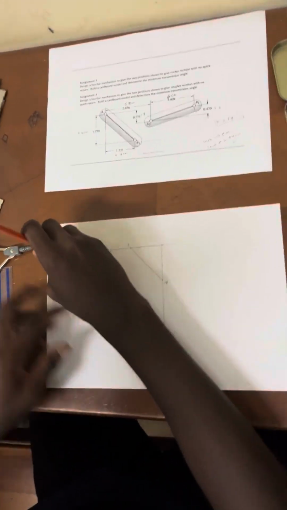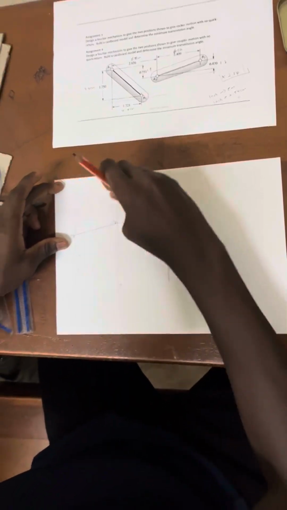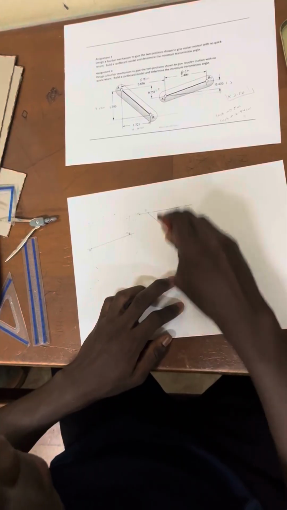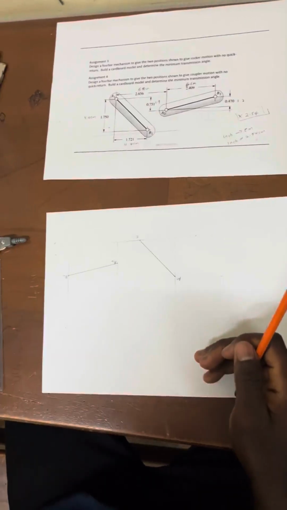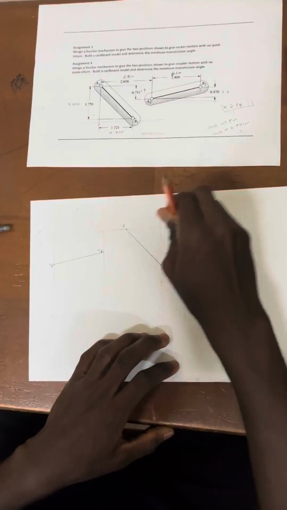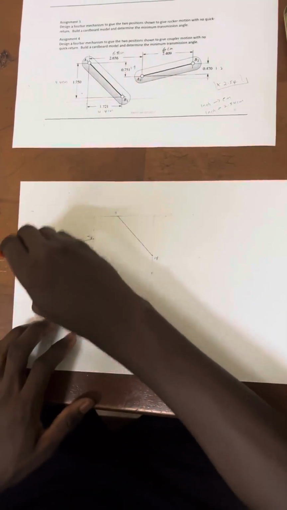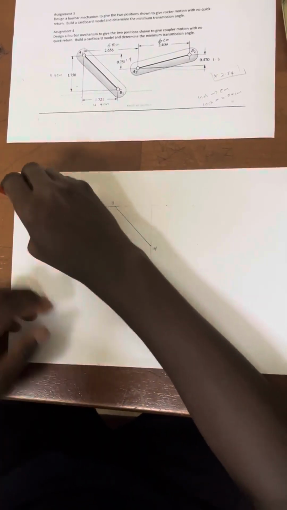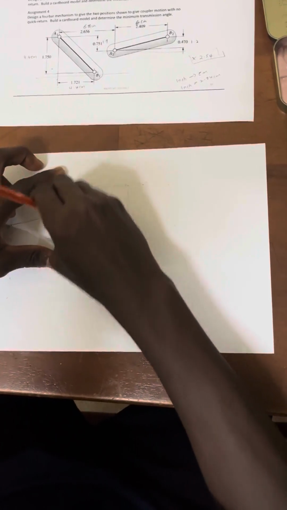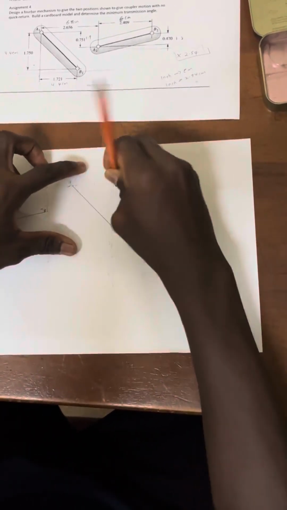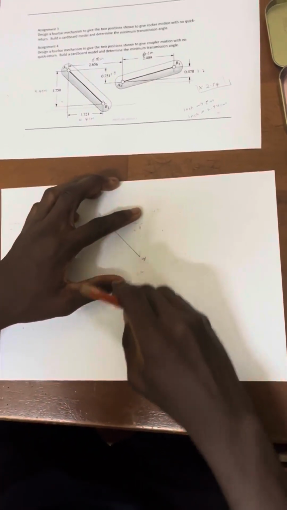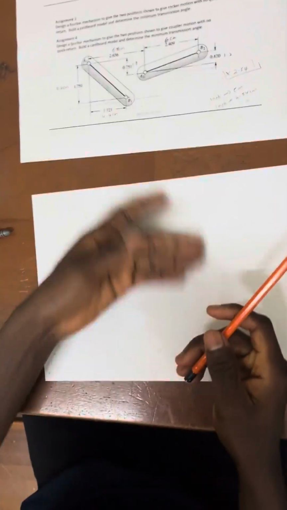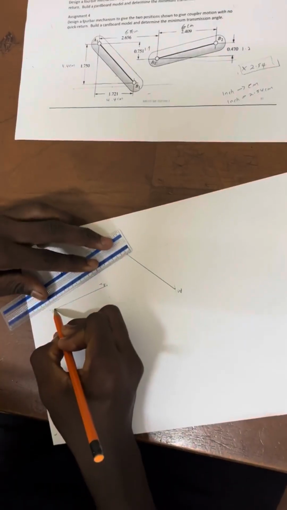So now I have to erase all the lines. Okay, so after erasing all the lines, we have the length from A1 to B1.